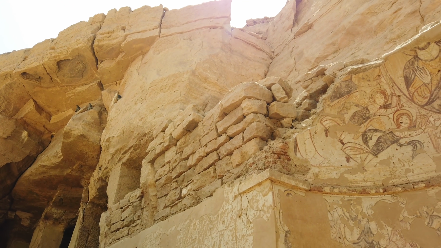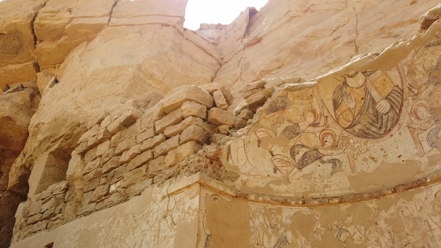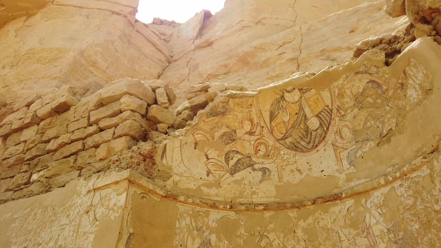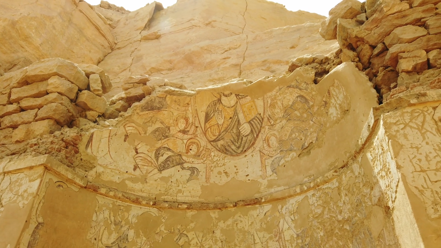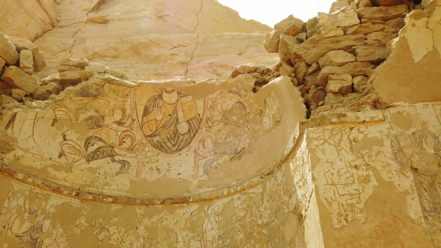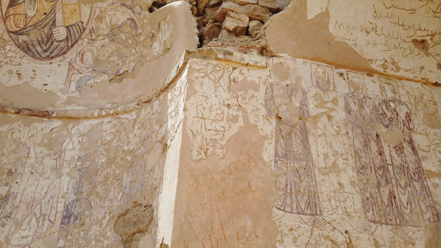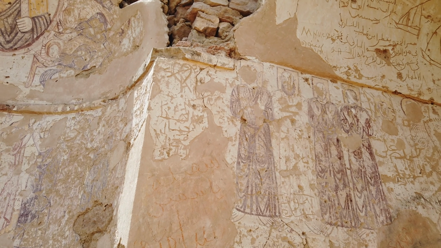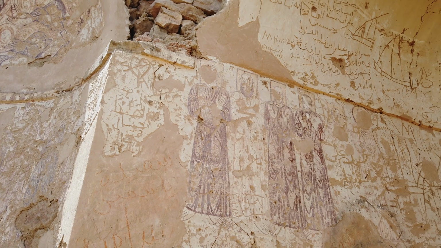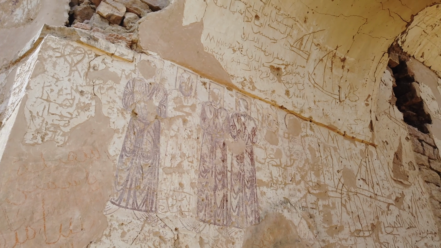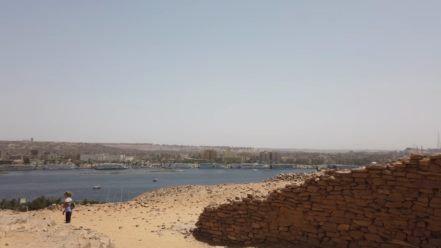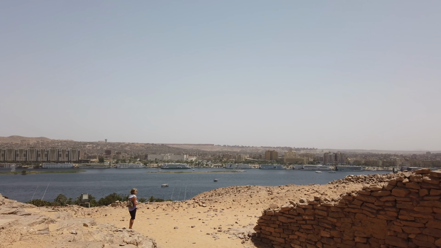Now this is from the Christian era, obviously. There you can see a damaged fresco. And next to it, more damaged frescoes. Some of this damage could be the result of earthquake activity possibly, or human incurred damage.